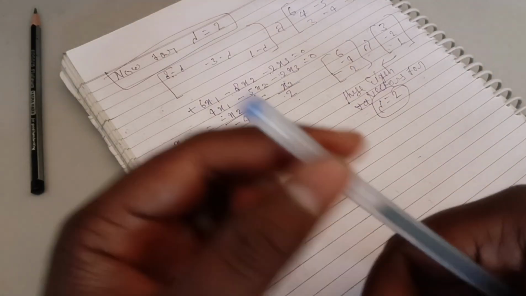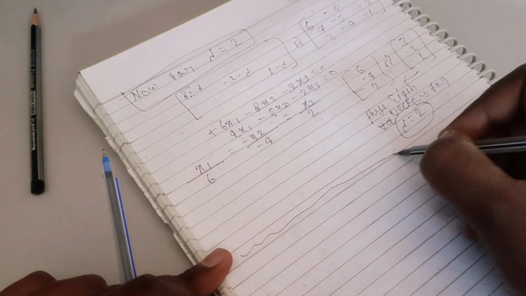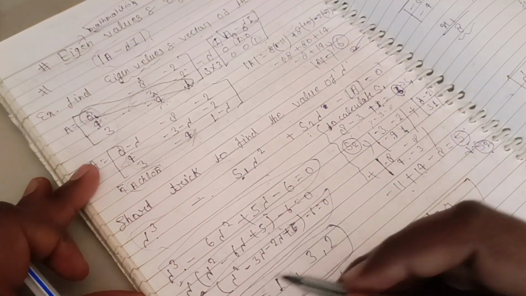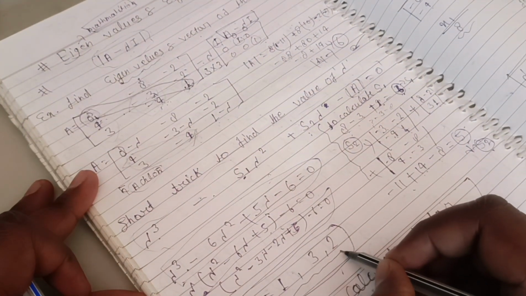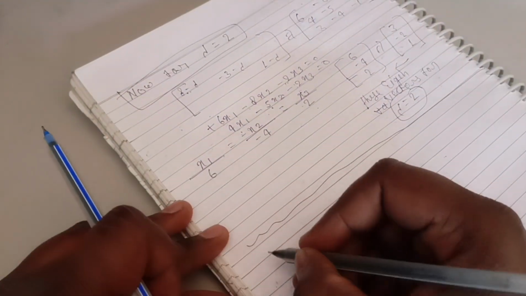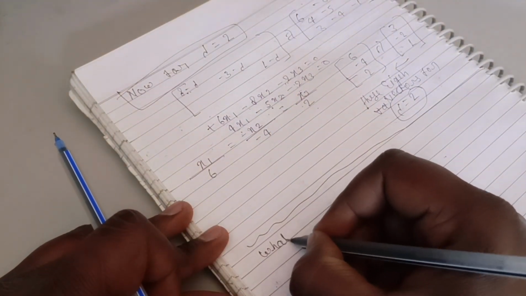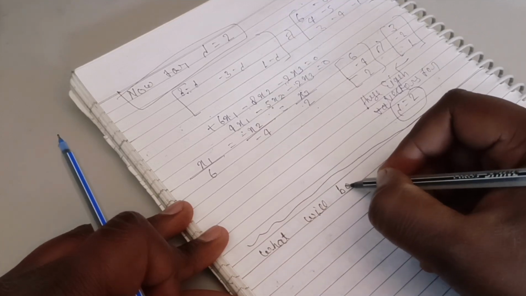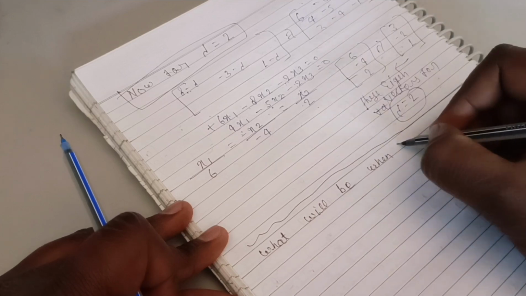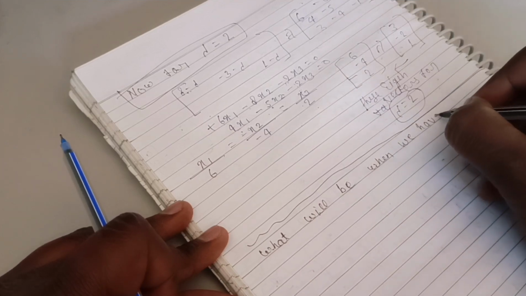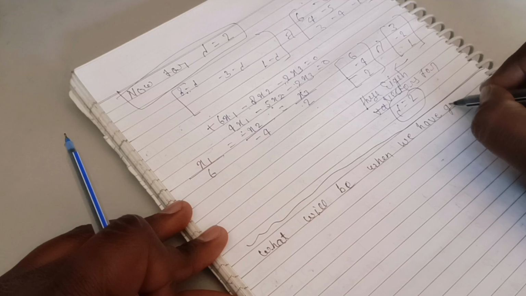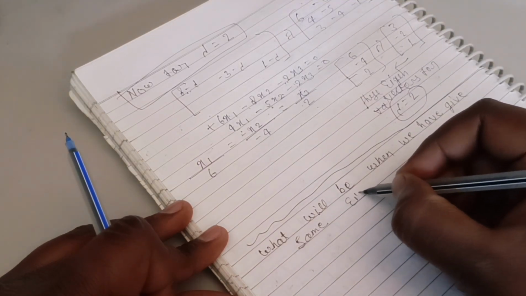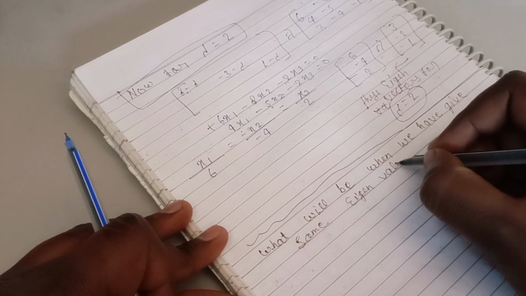Okay, so now again we will discuss eigenvalues and eigenvectors, but one more thing: in this previous question we were given distinct eigenvalues. What will happen when we are given the same eigenvalues?